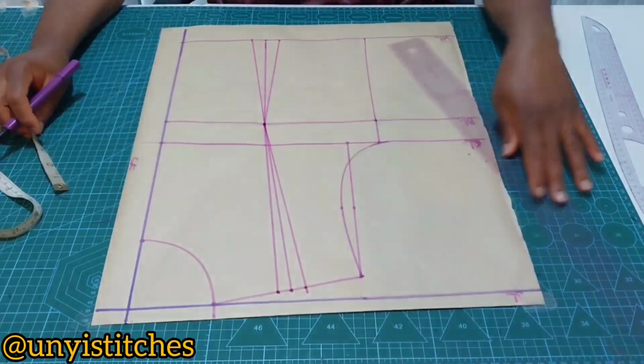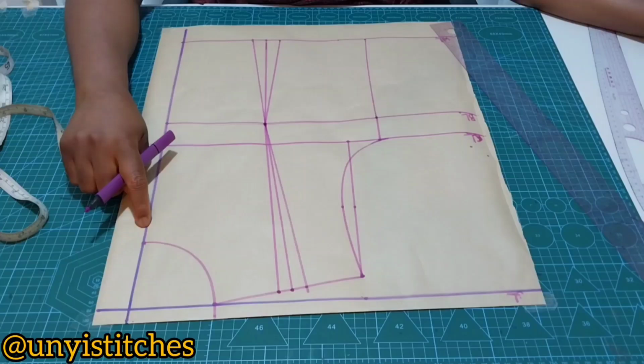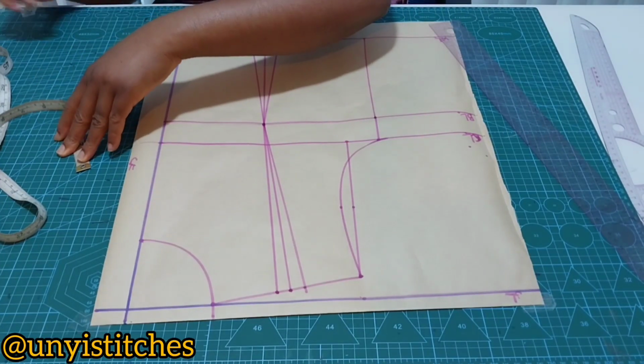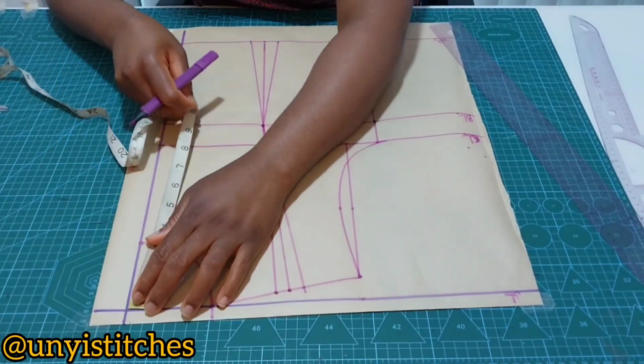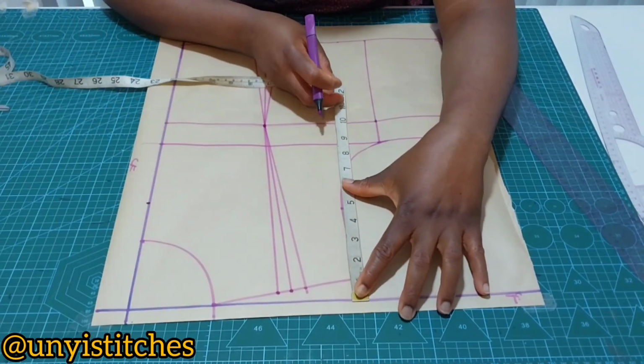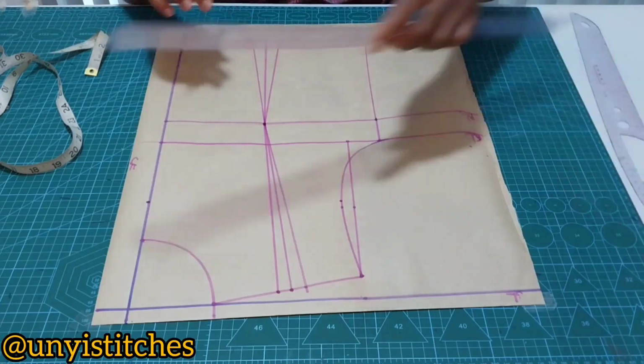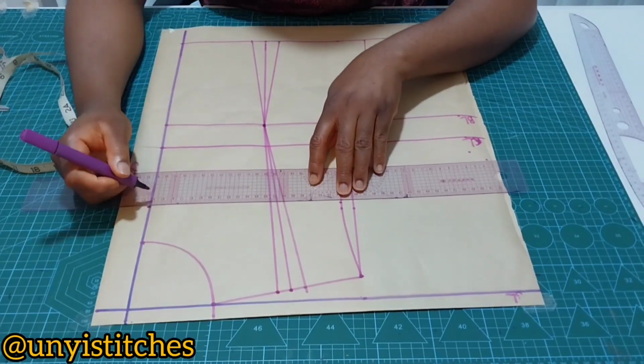The next thing I will do is replot my neckline. So I will mark 5 inches below my shoulder line. I want it to be 5 inches. You can mark more than 5 inches. It depends on what you want. Then I'm going to connect to form a straight line.